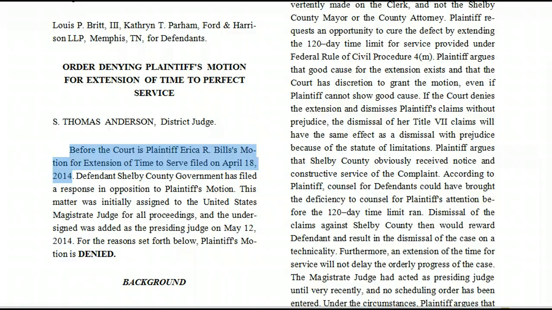So particularly if an opinion comes out of the trial court level, there's going to be some motion that one of the parties has filed, and the judge is going to be ruling on it. So a motion is simply a request to the judge to do something. Please order the defendant to do this. Please stop the plaintiff from doing that. Something like that. So here the plaintiff has filed a motion to extend this time for service of process on the defendant, Shelby County.